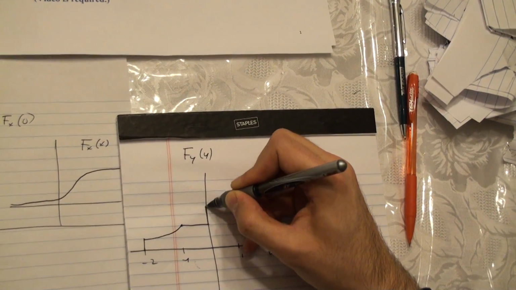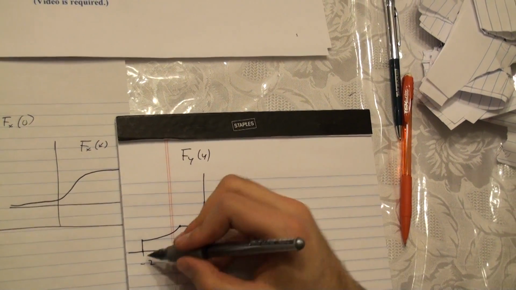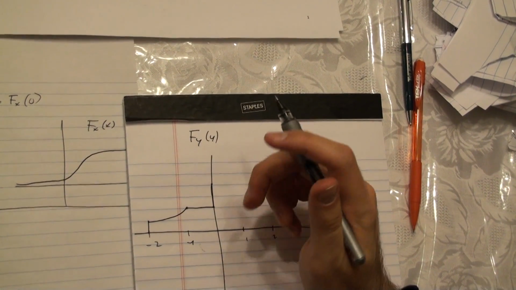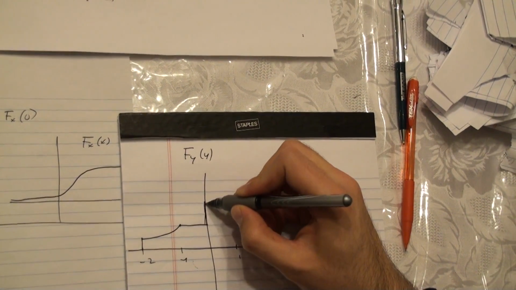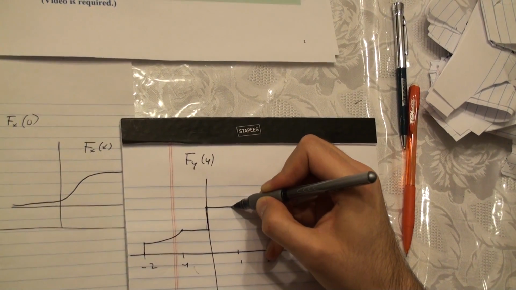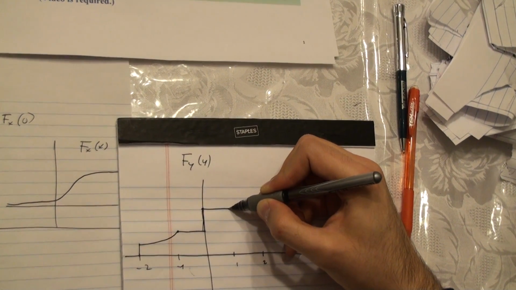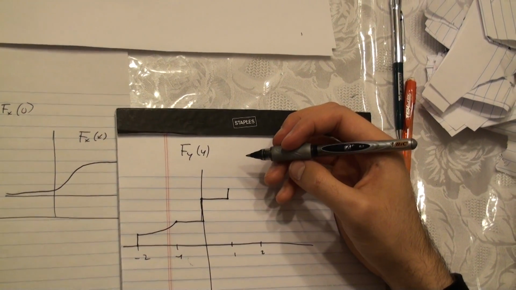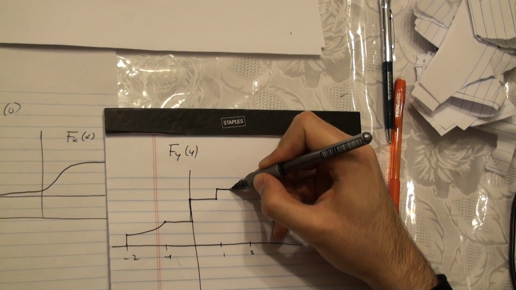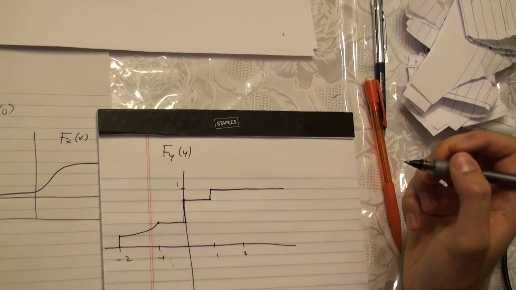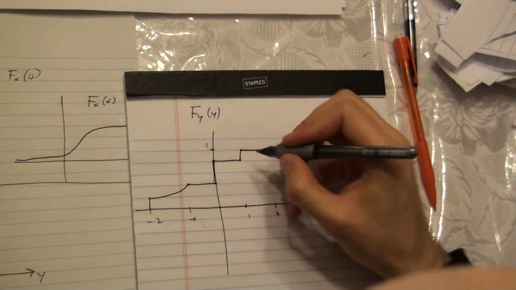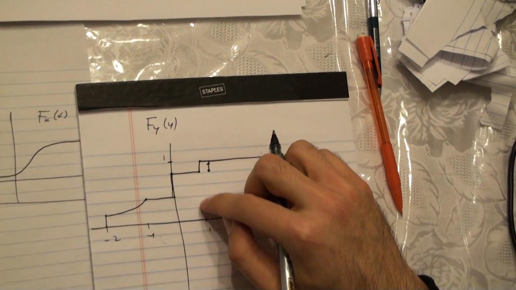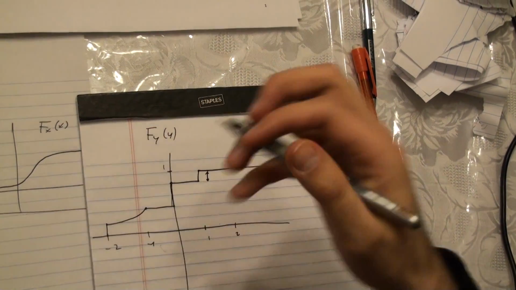Then we have a jump up. The jump, by the way, the height of the jump is the area of the delta function. So we have a jump. Then until we get to 1, no addition. Then we have a jump, and it's just going to stay constant after that. This is going to be 1 over here. Okay? So this height is the height of the delta function, I mean the area of the delta function at 1.